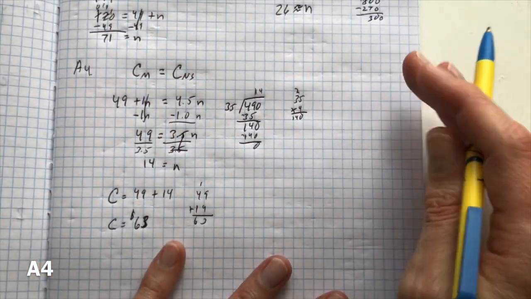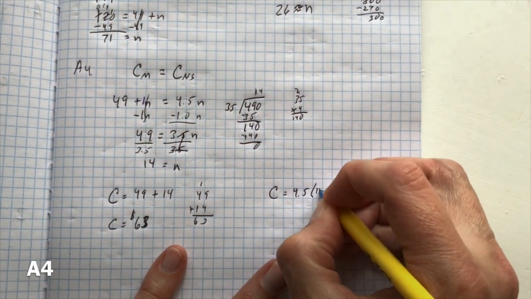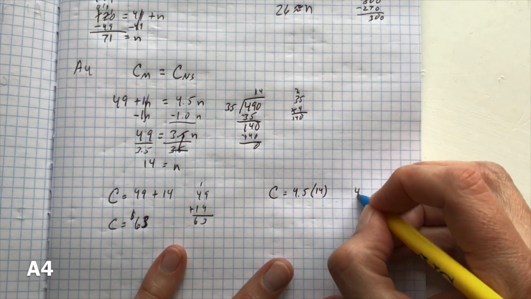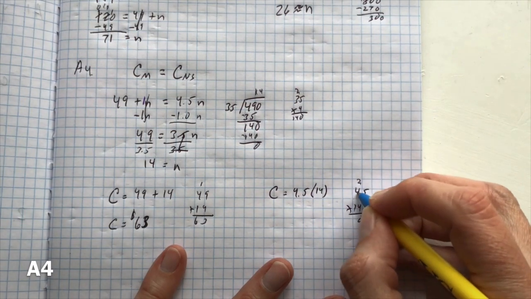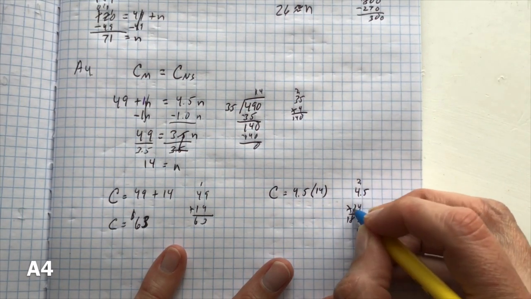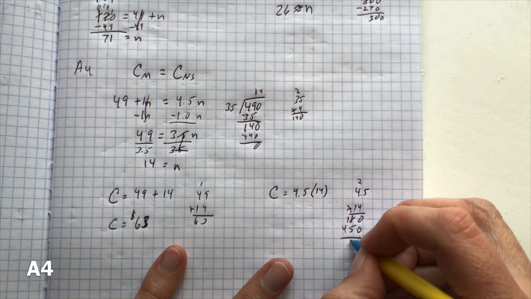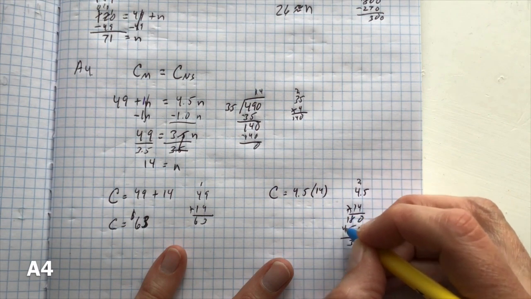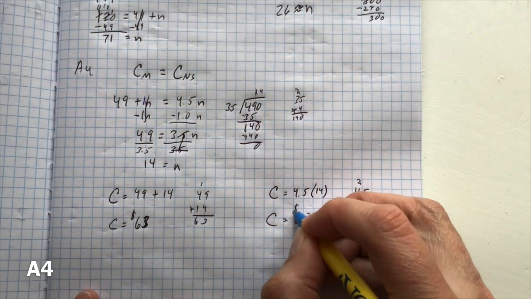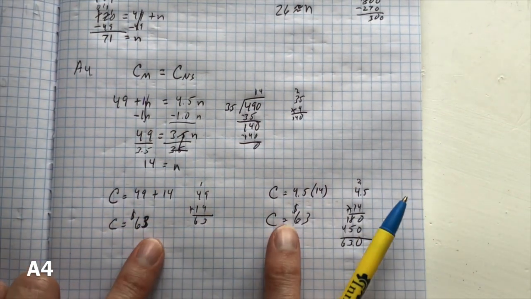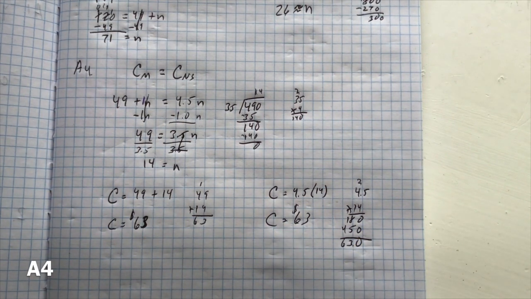Let's try that for the other company over here as well. The cost is equal to 4.5 times 14. So if I do 4.5 times 14, this is going to be 20, 16, 18. Bring my 0 down. 1 times 5 is 5. 1 times 4 is 4. 0, 8 plus 5 is 13. 1 plus 1 is 2. Plus 4 is 63. Hey, look at that. 63. So both costs are $63. So at 14 shirts, both companies will cost the same at this point. And that explains how we found our answers.